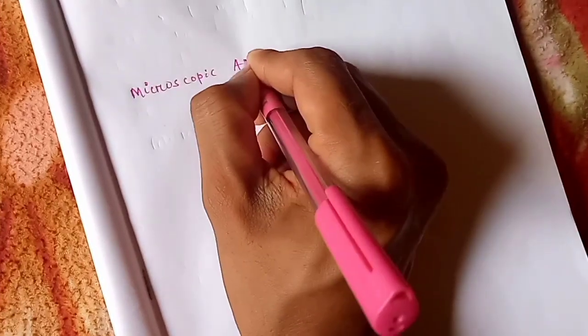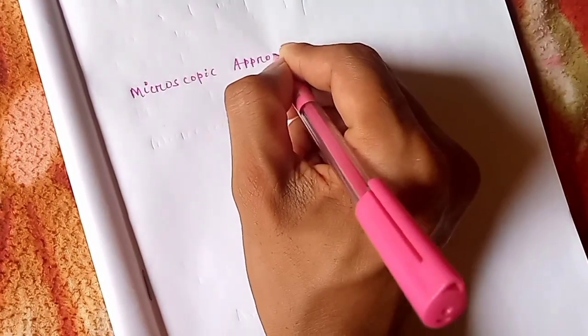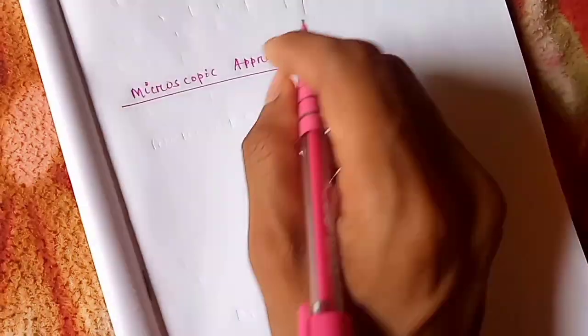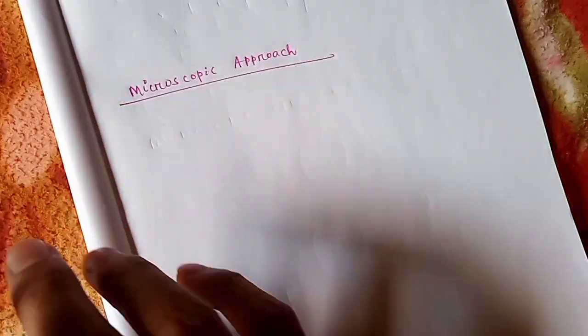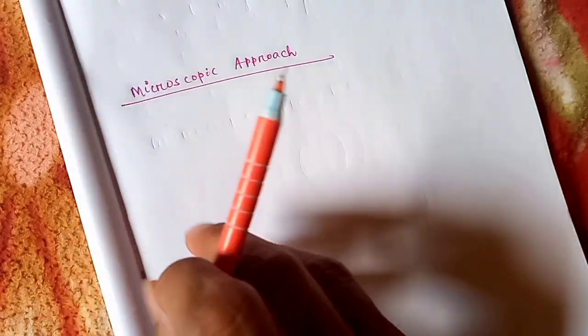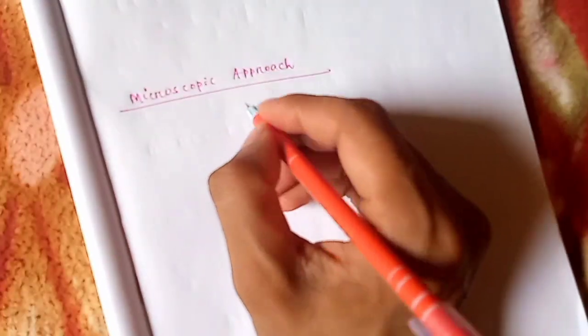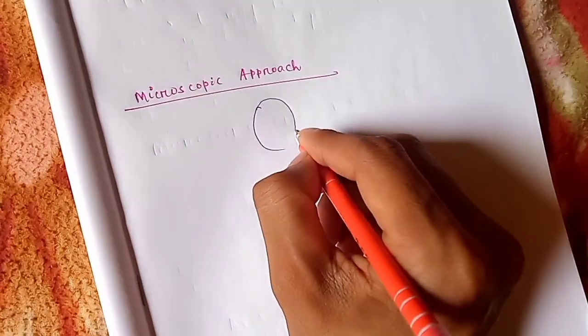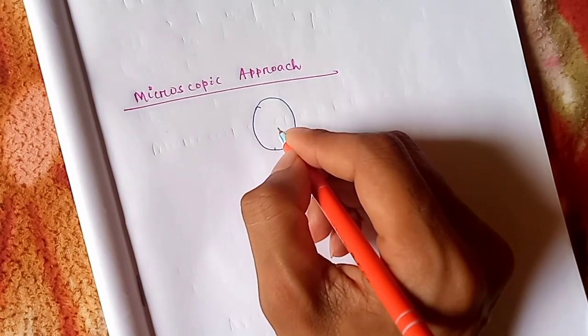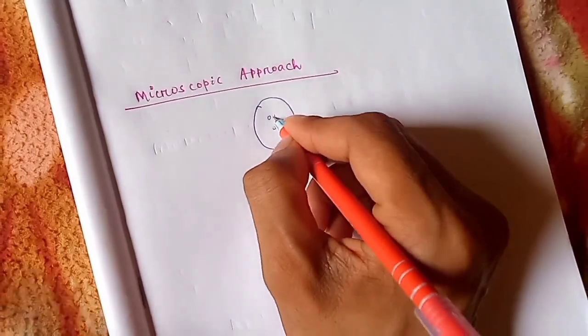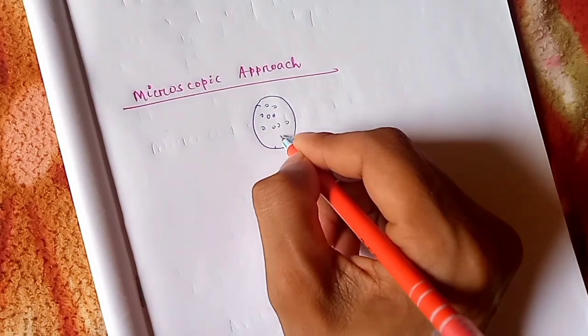Now come to the microscopic approach in thermodynamics. What is the microscopic approach in thermodynamics? Again the assumption is the same, that any substance is made up of a very large number of small molecules. Let's draw the diagram once again. This is our substance and it is made up of a very large number of particles.